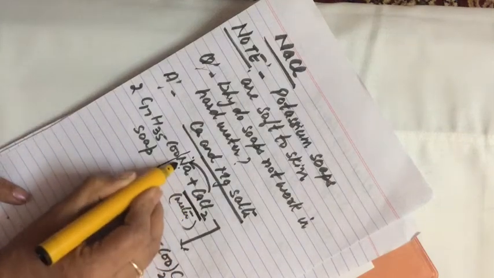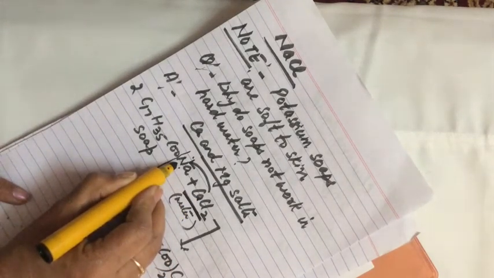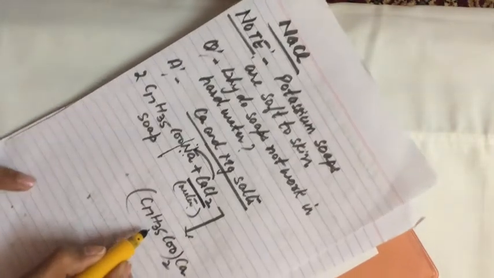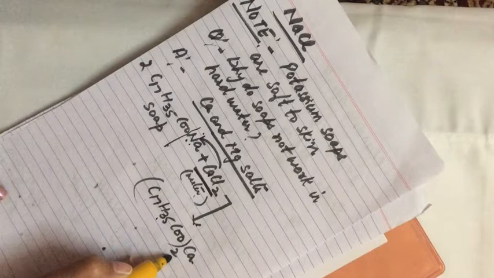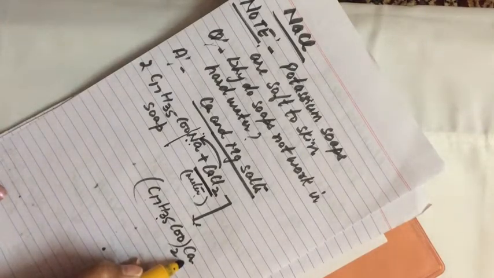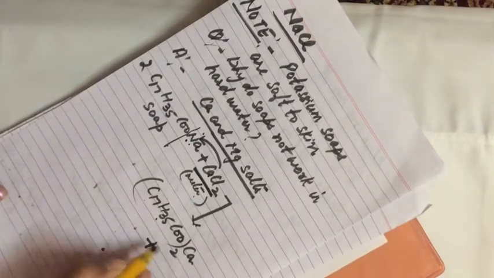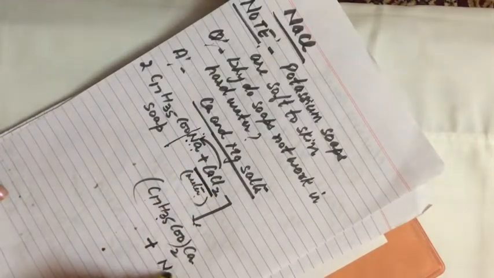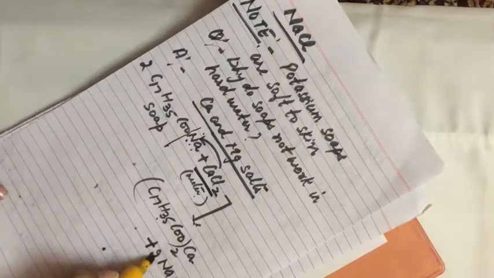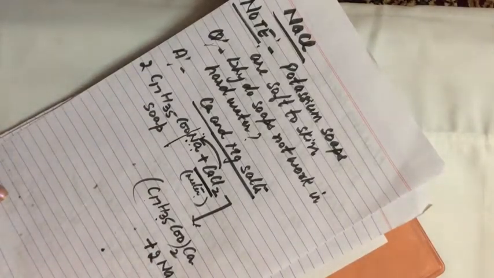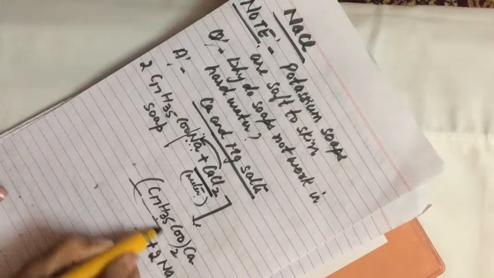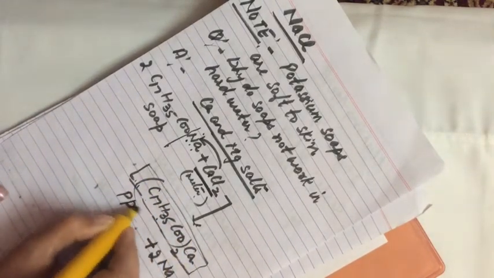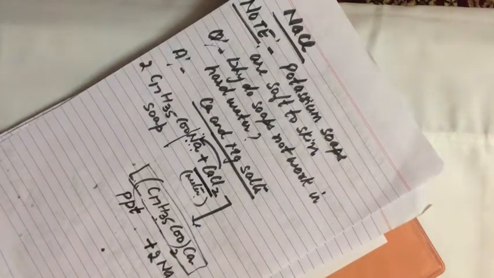So when calcium is replacing this sodium with two valency, then this one will become (C17H35COO)2Ca to balance the valencies. And plus this Na that comes out combines with the Cl, and there's formation of NaCl. Now soap has changed to this part, and this is insoluble in the form of precipitates.